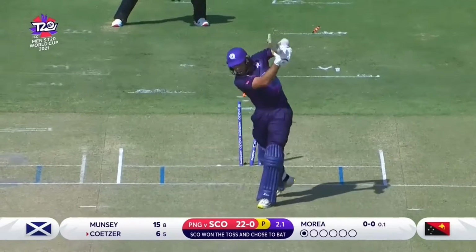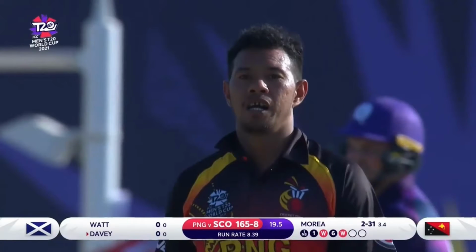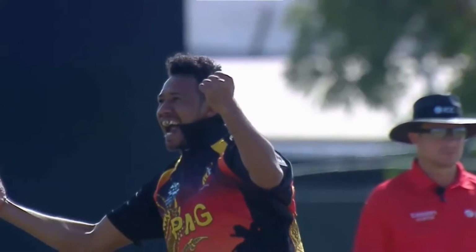That then was followed up by Munsey taking on Chad Soper and being caught for 15. So by the end of the power play, Papua New Guinea had restricted Scotland to 2 for 37. However, this was the beginning of a very good partnership between Richie Berrington and Matt Cross. They were able to accelerate the scoring rate, and by the time that they reached the 10 over mark, the score had climbed to 2 for 67 with Berrington on 24, Cross 18.